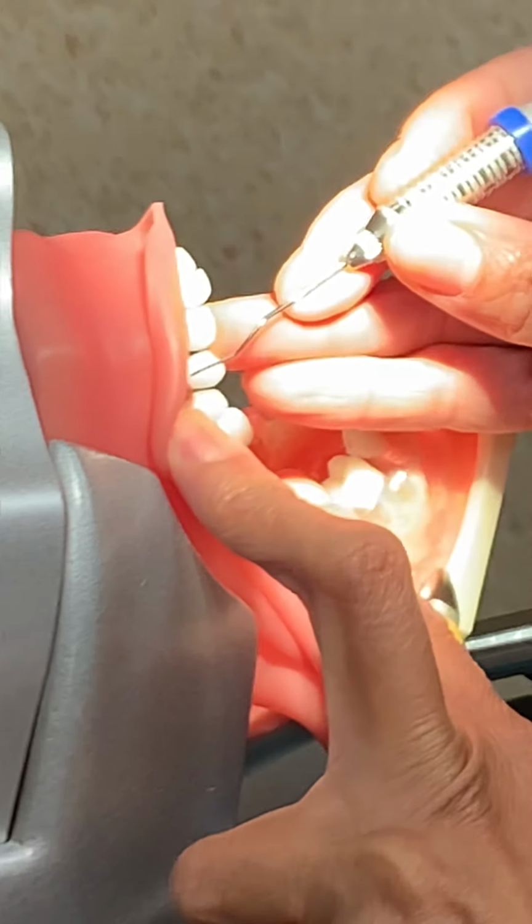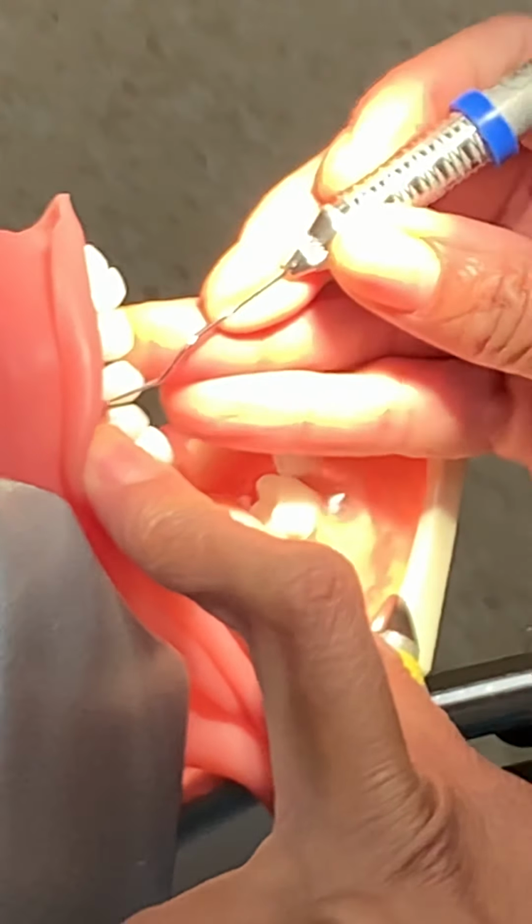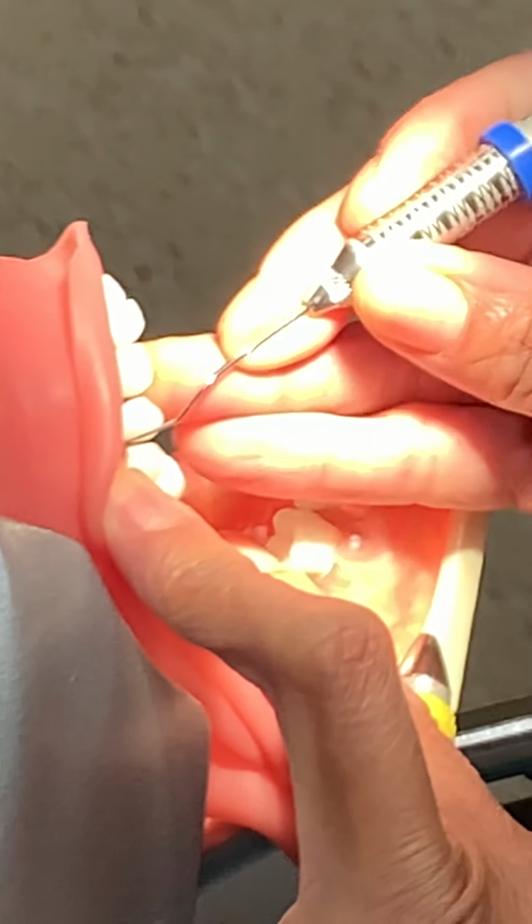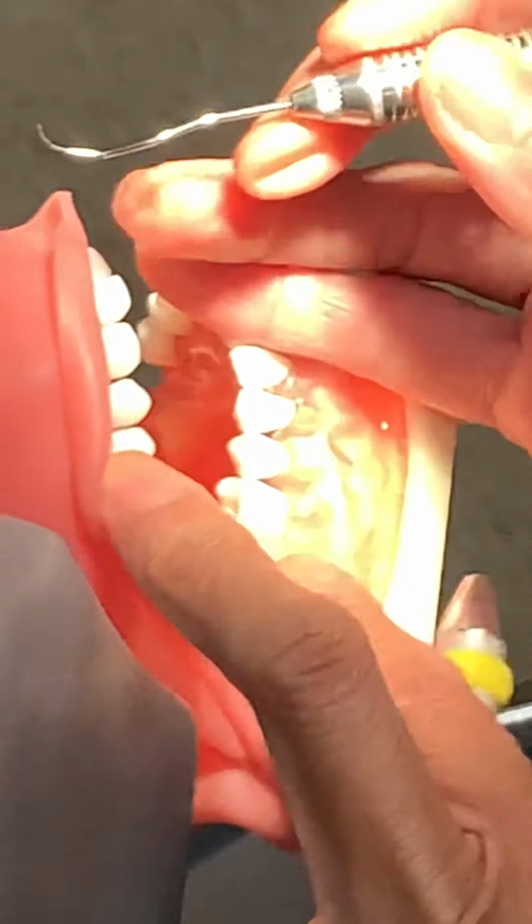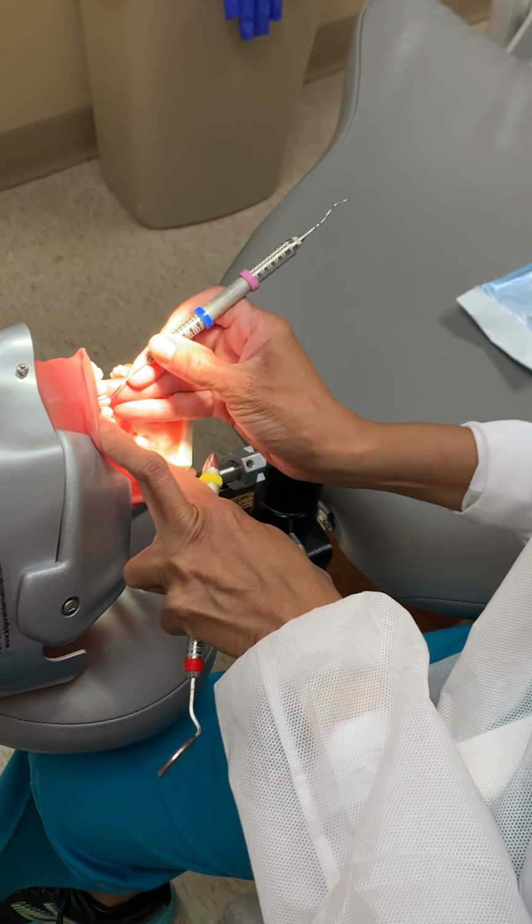Distal line angle, going distal. And see, once again, we talked about it earlier on. My wrist is up because I'm on the maxillary. Distal line angle, coming all the way in proximal to the mesial.